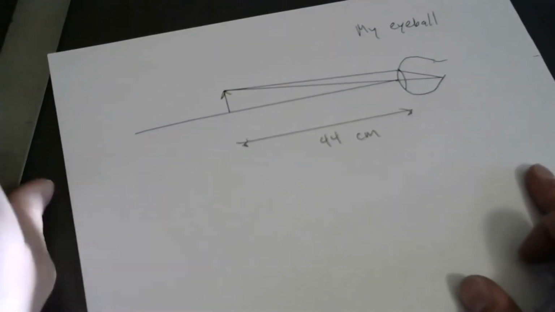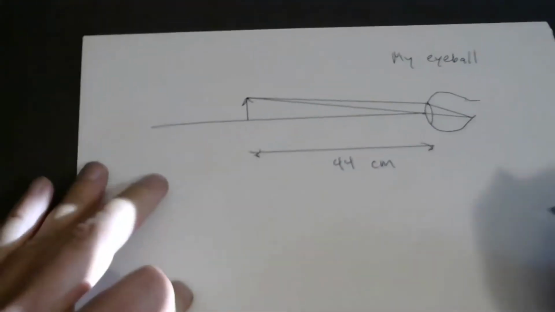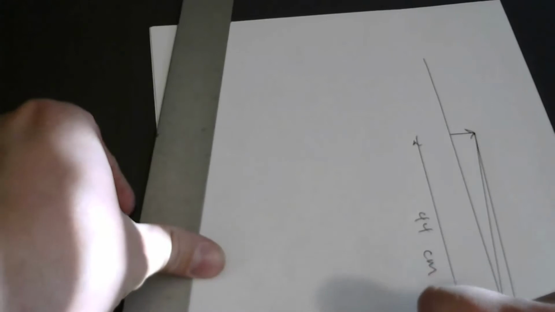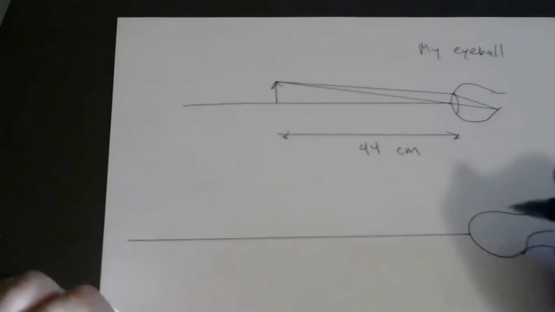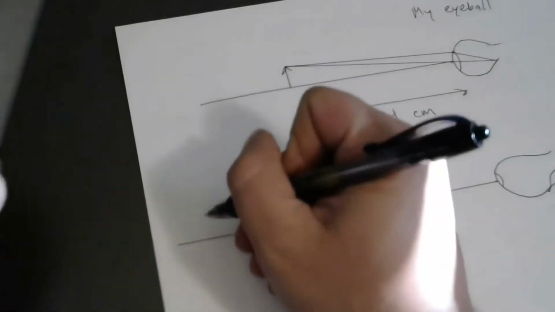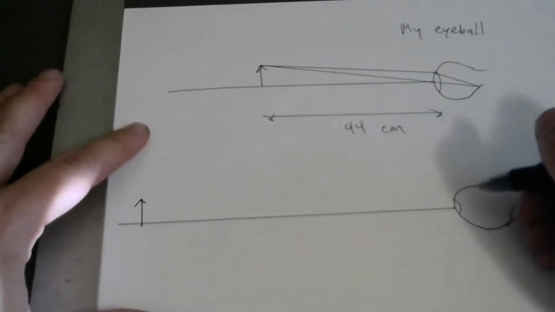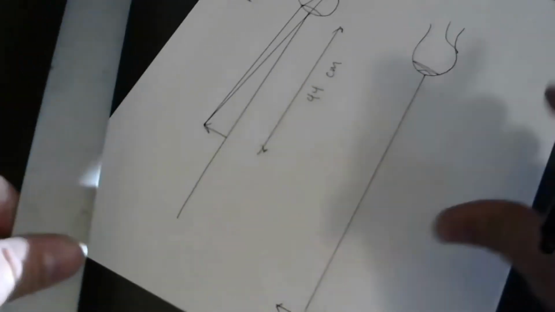That's the whole point. If I were to look at anything farther out than that, okay, I'll exaggerate the length of the eyeball a little bit here. Anything way out here, for instance, and even if my lens is as relaxed as possible, so I will draw the lens real thin, those ciliary muscles are not contracted at all.